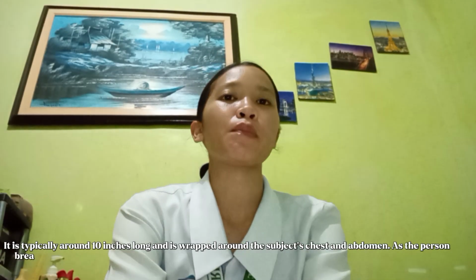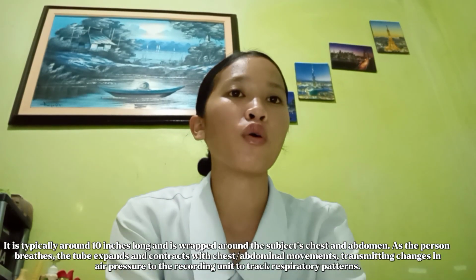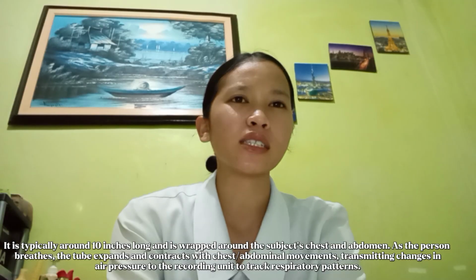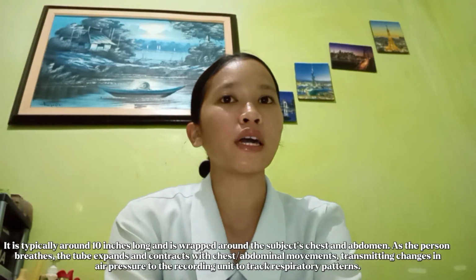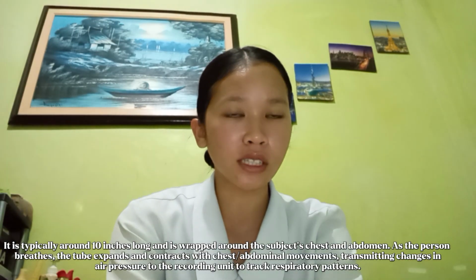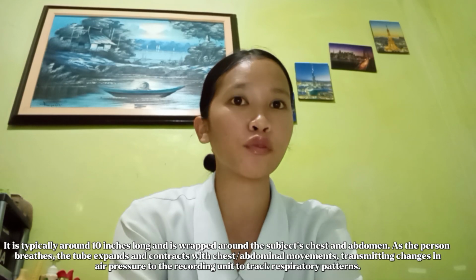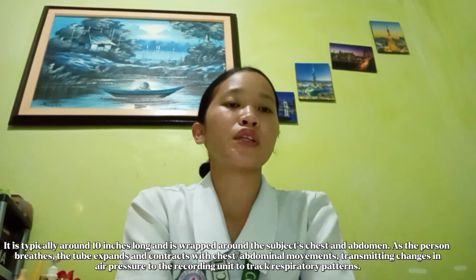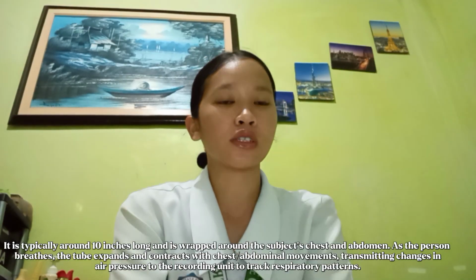It is typically around 10 inches long and is wrapped around the subject's chest and abdomen. As a person breathes, the tube expands and contracts with chest or abdominal movements, transmitting changes in air pressure to the recording unit to track respiratory patterns.